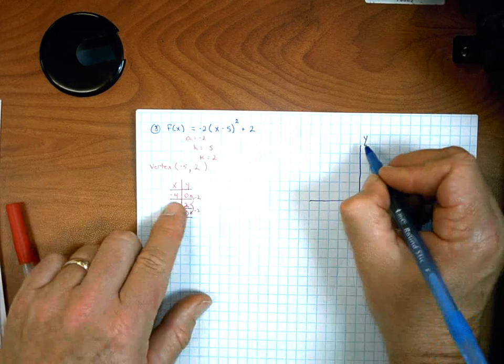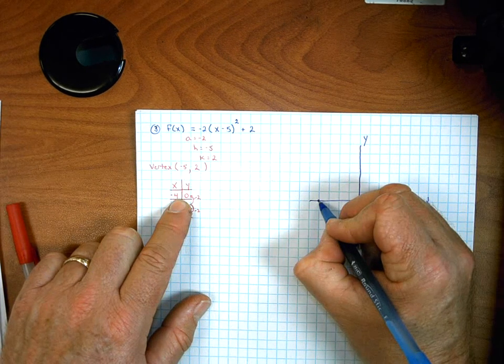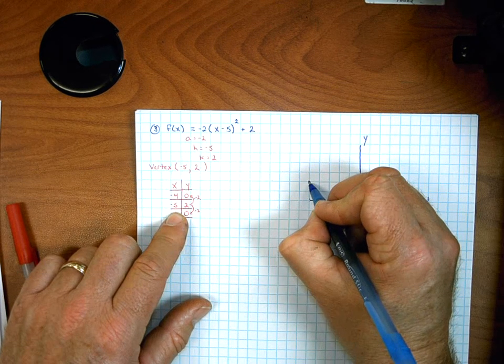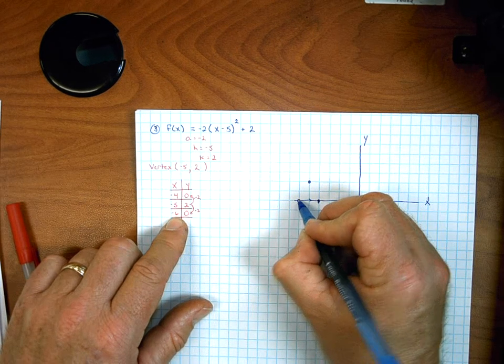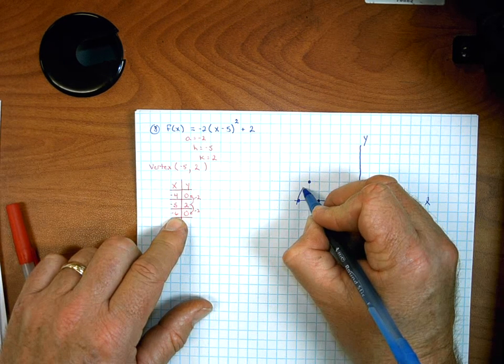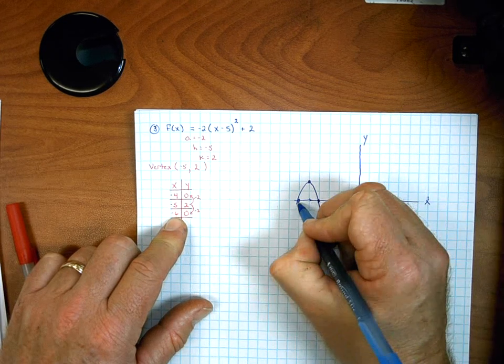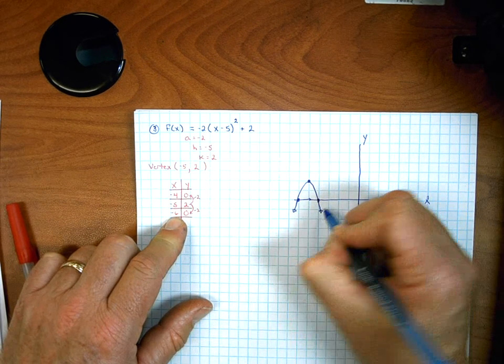Alright, so I plot the point 4, 0. There's the point 4, 0. I plot the point 5, 2. And then I plot the point 6, 0. And then I connect the 3 points in a nice smooth U. Don't make it a V, totally different graph, totally different equation. I extend the arrows going down.